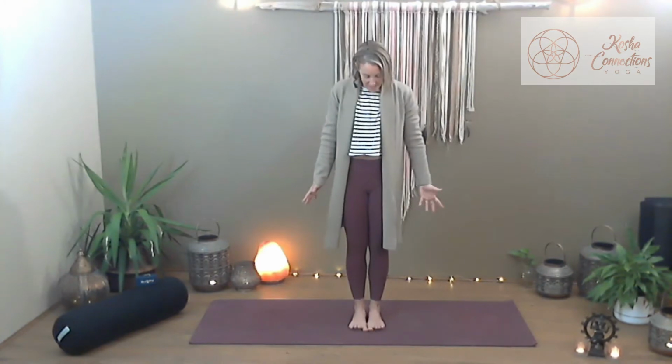From your Tadasana, take a rotation around the transverse plane as you take your thumbs out wide and open the palms towards the front of the room. We draw the shoulder blades back down the back body and create space between the ears and the tops of the shoulders. Let's close down your eyes and take a deep inhale through the nose.